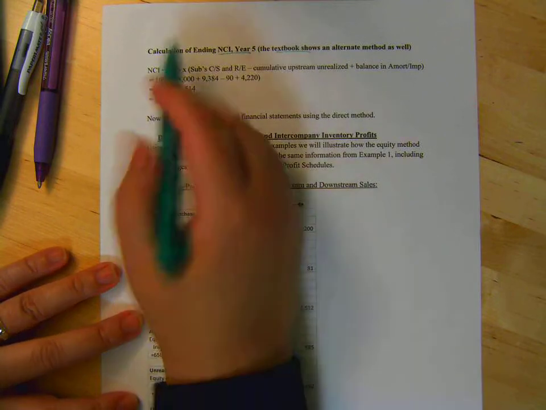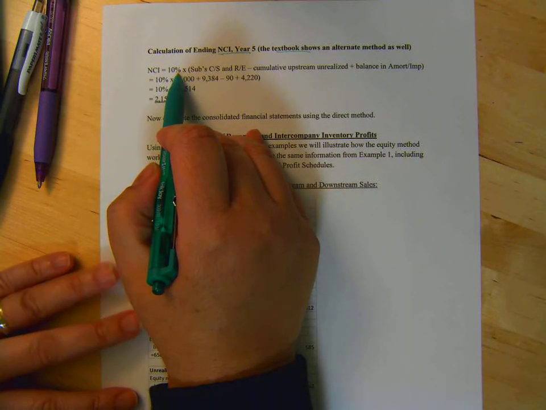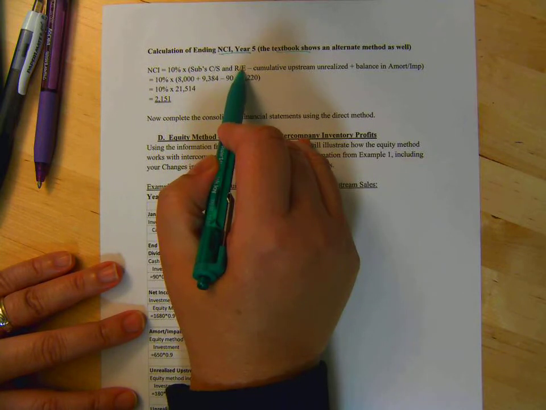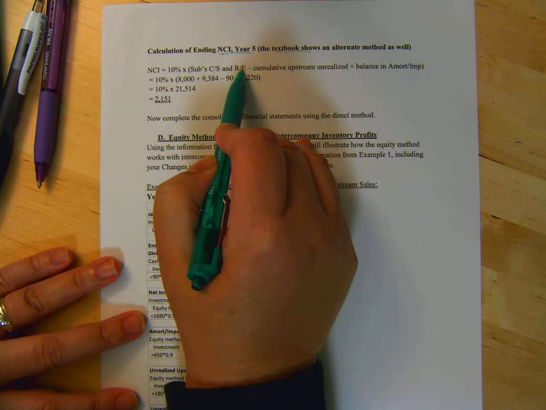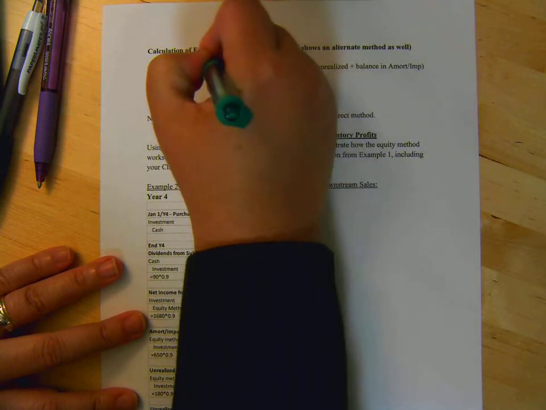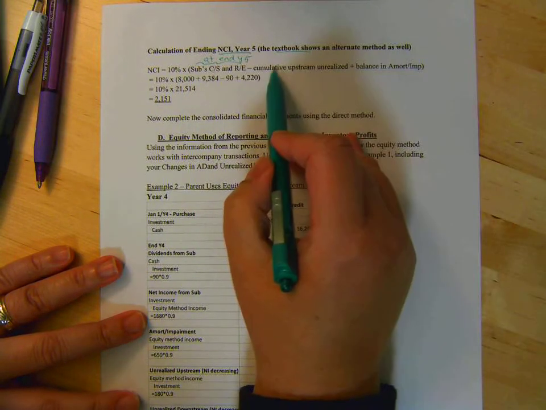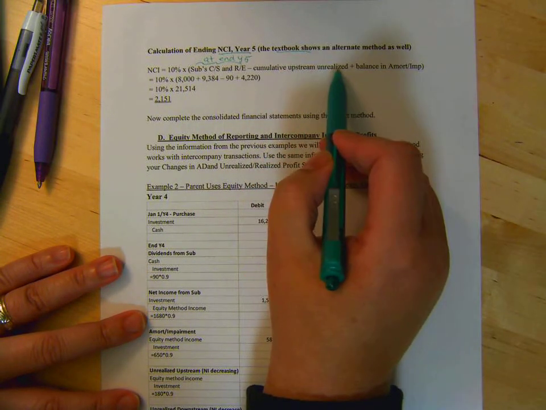So, NCI is 10%, or NCI percent, of the subs' common shares and retained earnings. And remember, this is at the end of year 5 or whatever year you're at, minus cumulative upstream unrealized.